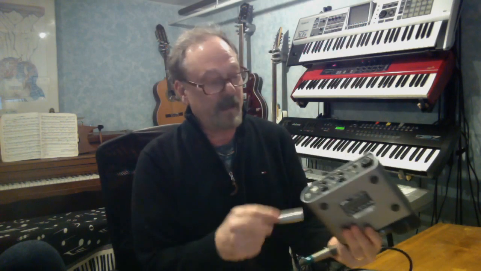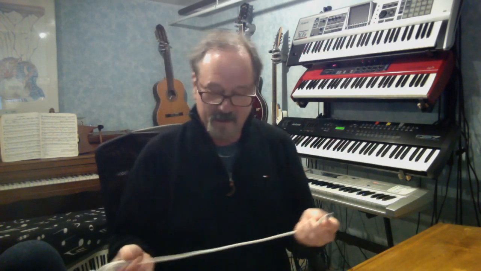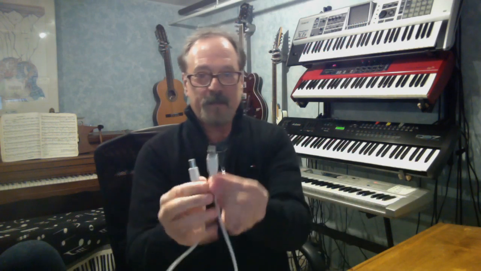Bam. And then in the back of the interface, I'm going to plug the other end of the cable. Okay? And we'll get that like so. Okay, so we have our mic plugged in. And now the signal from the microphone goes into the interface. The interface connects to the computer with a USB cable.